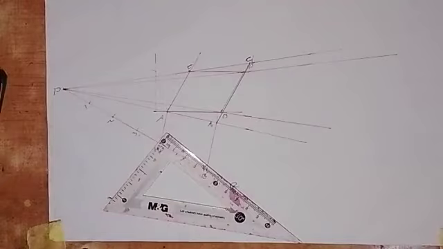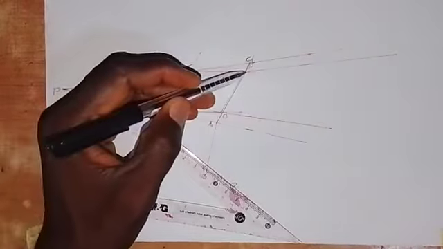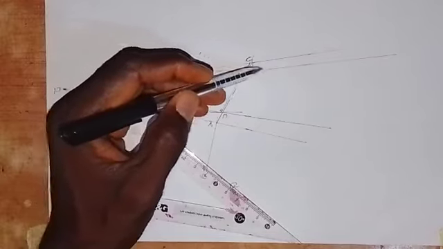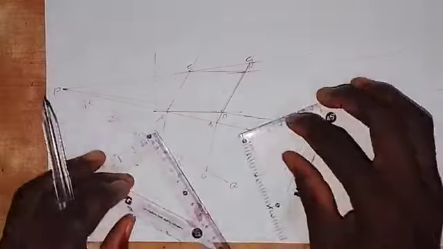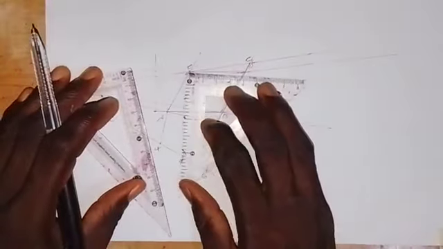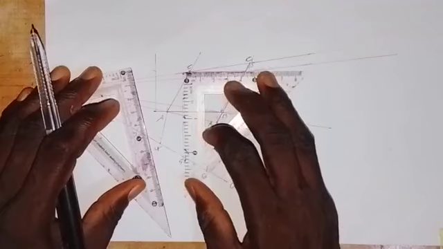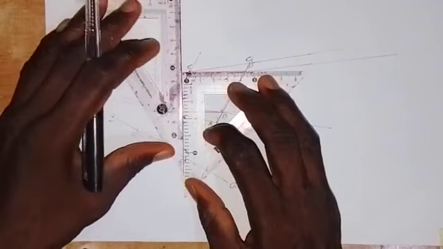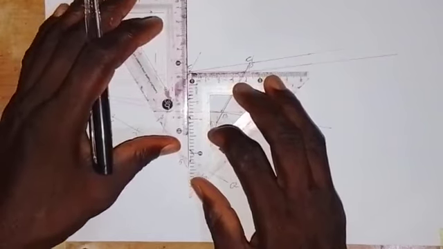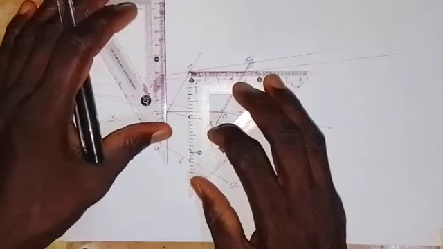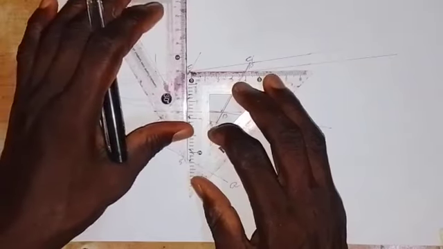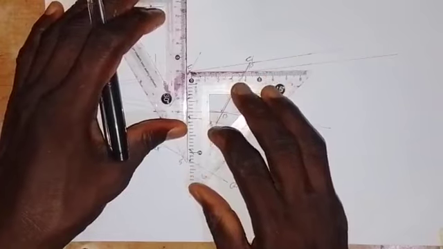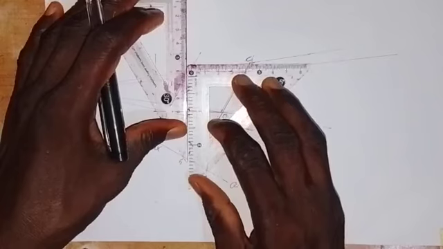Okay, so now we need to locate point D1 for the enlargement. That's the next thing that we need to do. So set the set square along this line CD and then put the ruler here as we have it. Now, shift the set square up.